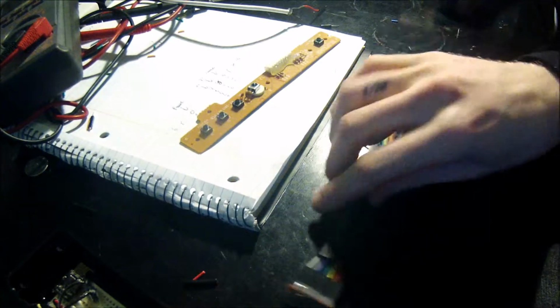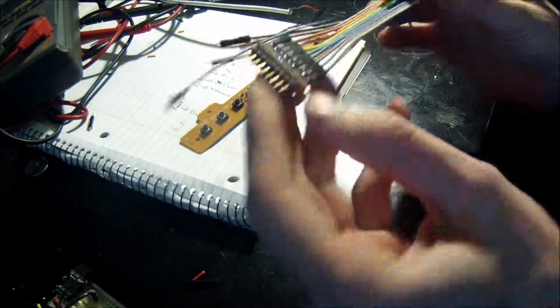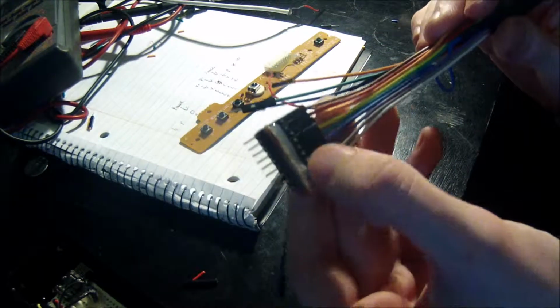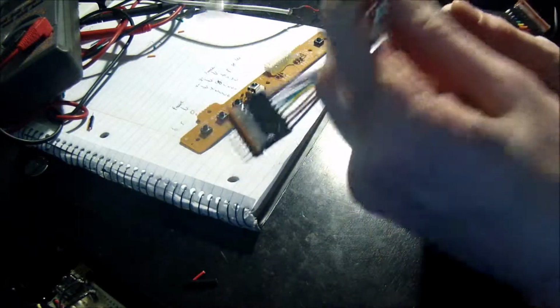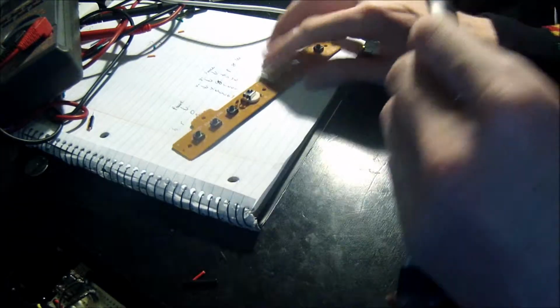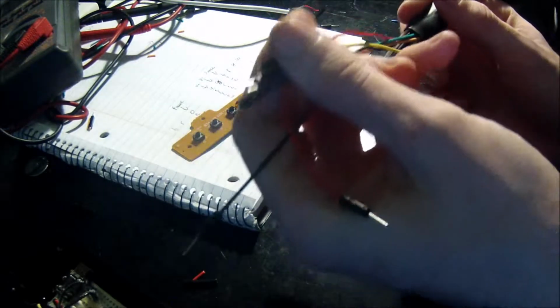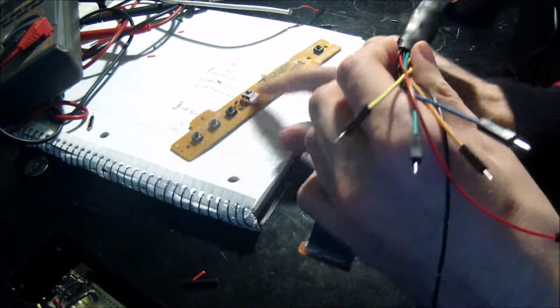Alright, so I finished my wiring harness here. I hot glued the ends for security's sake, and then I have these leads coming out. Those correspond to each of these switches. So all I've got to do is ground these to activate these switches.